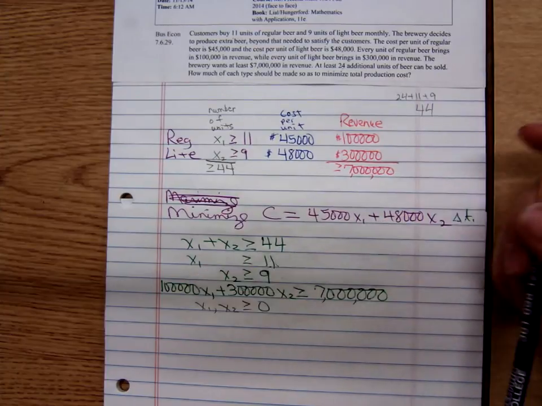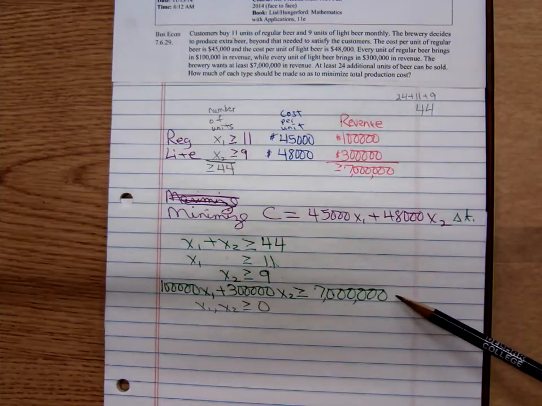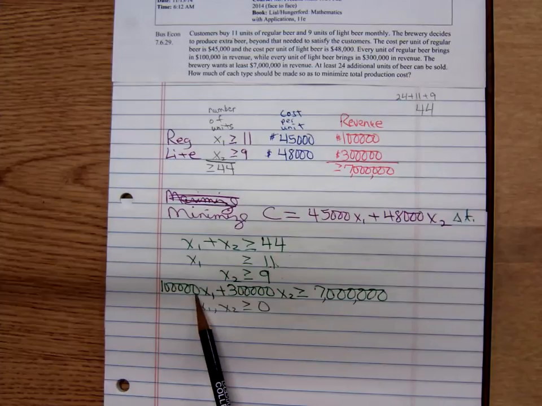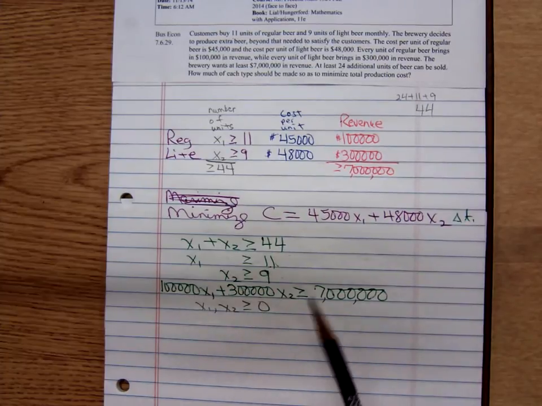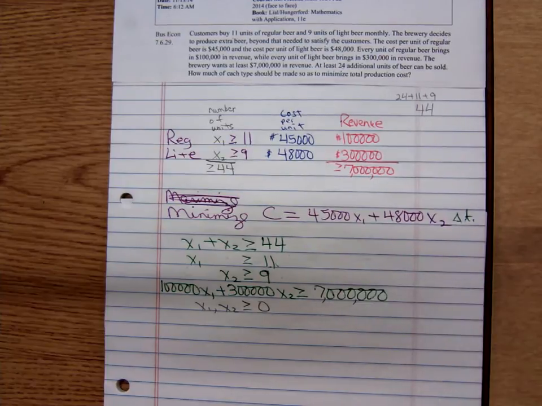A 0 as well. You could divide through by 100,000 right here, so you would only have 1x1 plus 3x2 is greater than or equal to, you'd lose 5 of those zeros, so what would that be, 70? If you don't want to type in all the zeros. Either way, here's the setup.